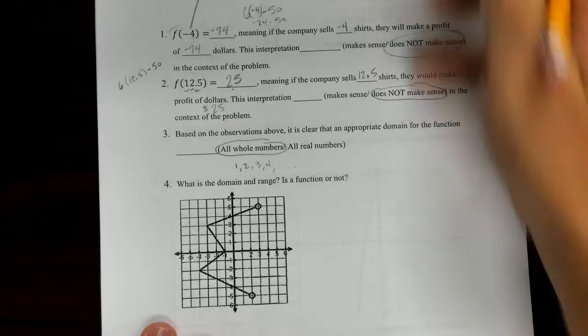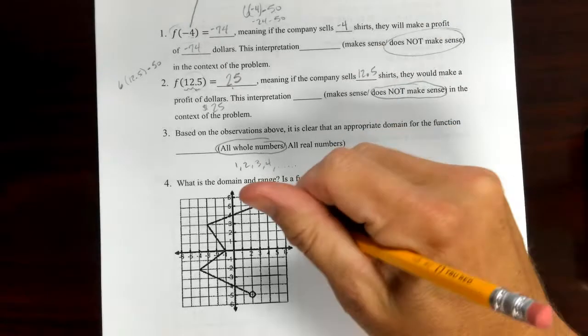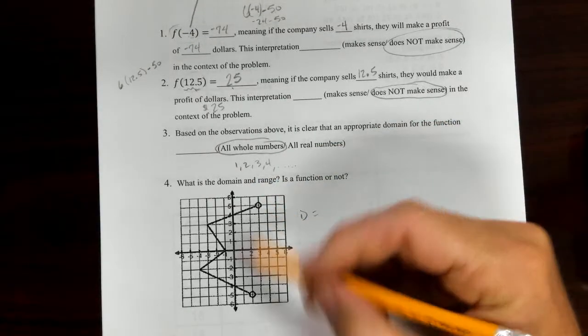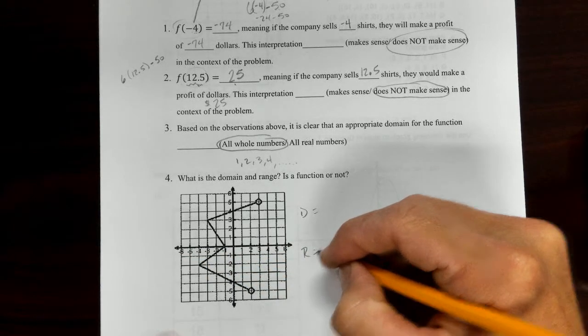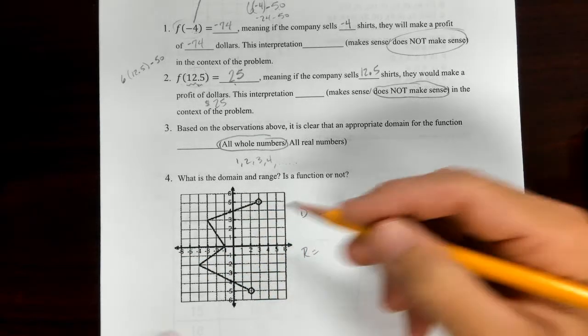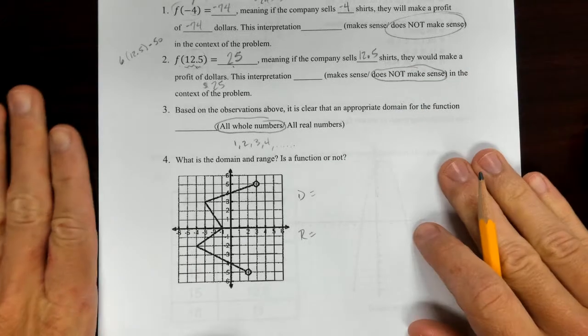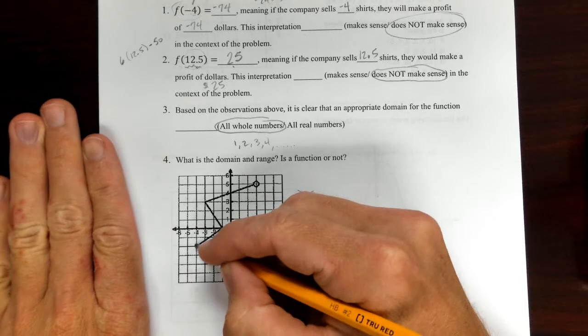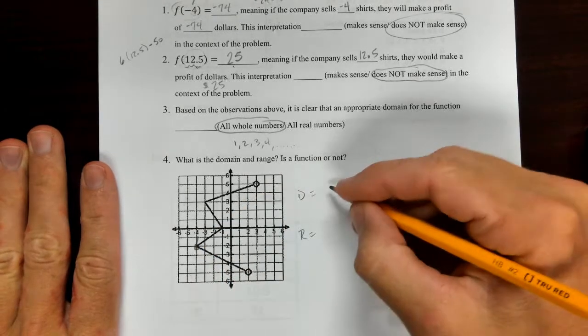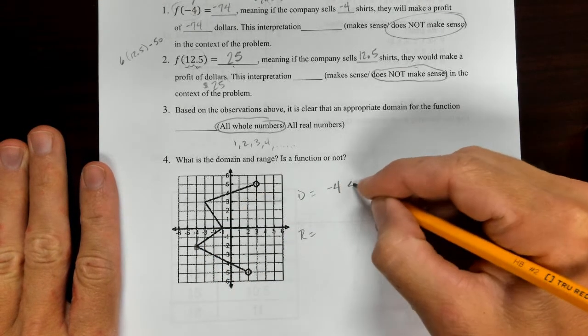All right, looking at number 4, we're finding the domain and the range. Again, domain is the x value, so I'm looking across the x-axis. Range is going to be my y value, so I'm looking across the y-axis. So I'm scanning the graph left to right. I want to find the leftmost point. There it is, that point right there. What's the x value at that point? Negative 4.